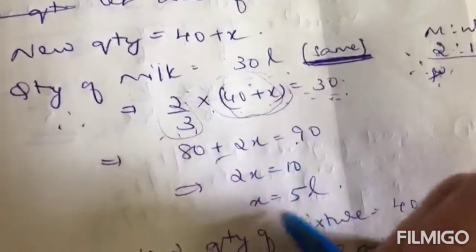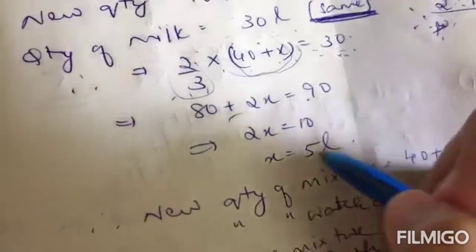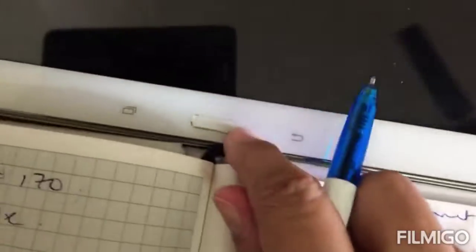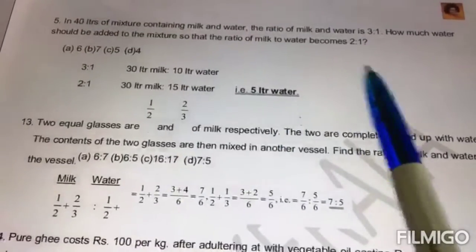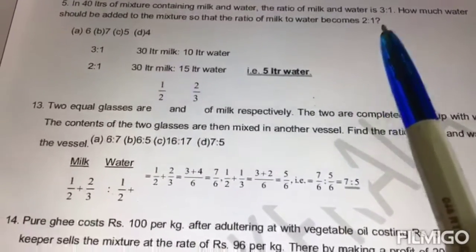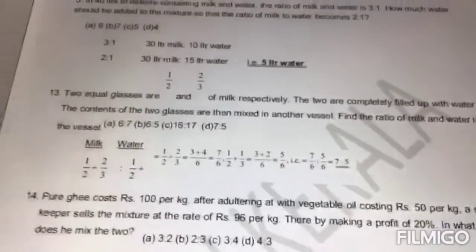When you solve for x, you will get 5 liters of water. So this is the quantity of water that must be added in order to make the ratio of milk to water become 2:1. Is that clear?